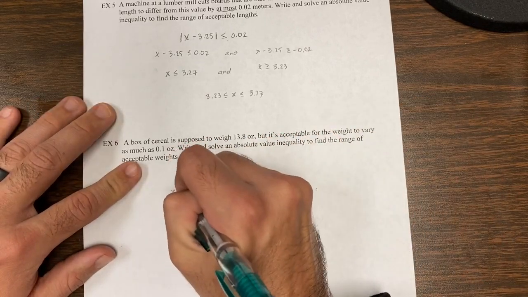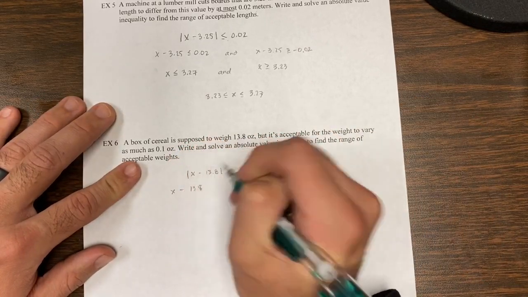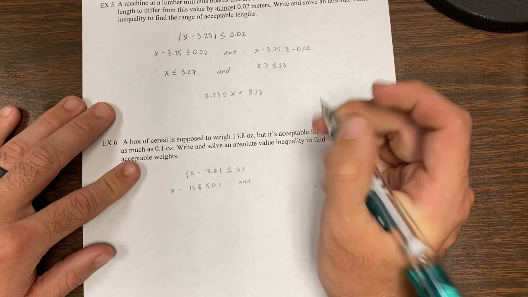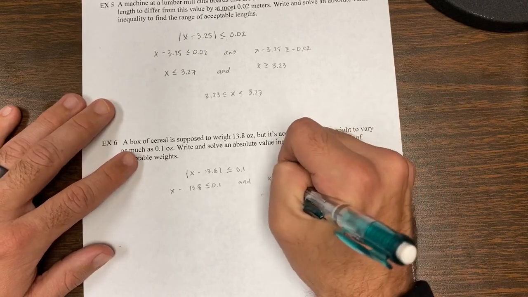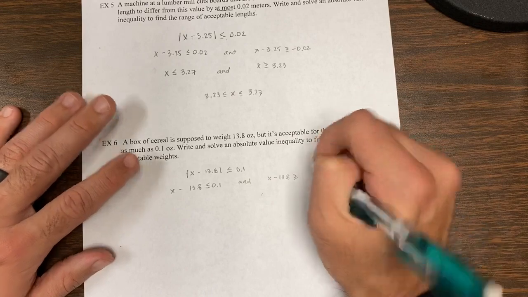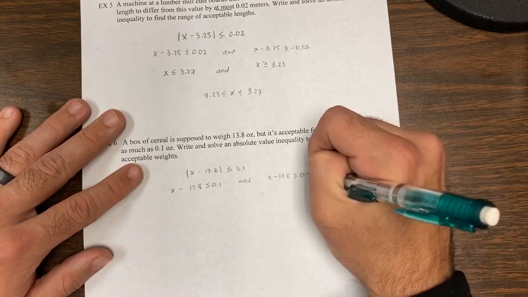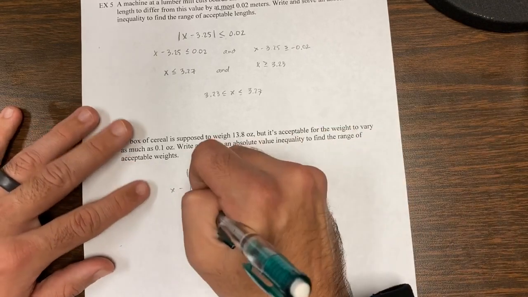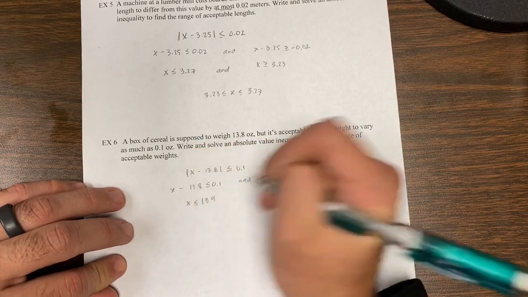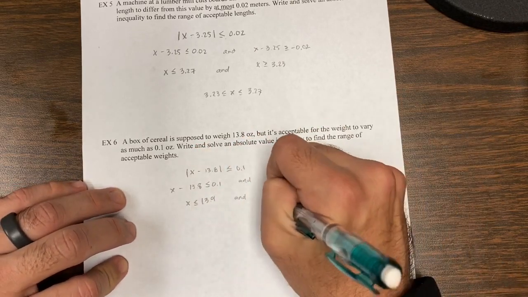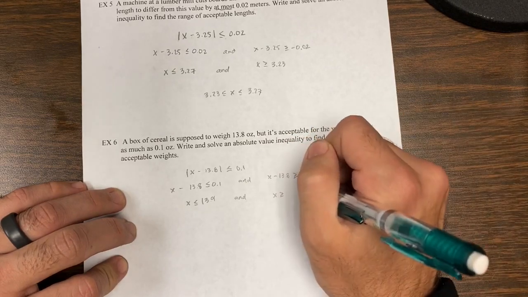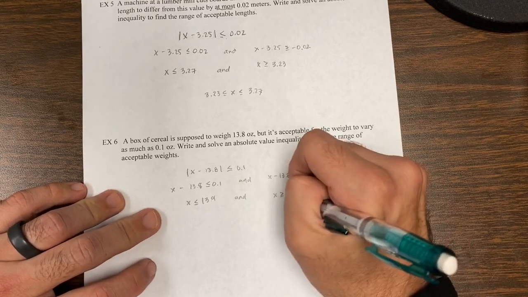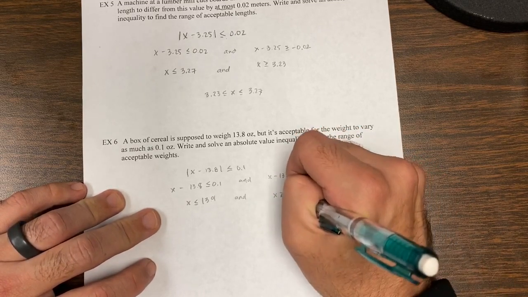So then solving this, we'd have x minus 13.8 is less than or equal to 0.1, and x minus 13.8 has to be greater than or equal to negative 0.1. Okay, in solving, you would have x has to be less than or equal to 13.9, and x has to be greater than or equal to, this should be negative here, sorry for that. If you add 13.8 to negative 0.1, you get 13.7.